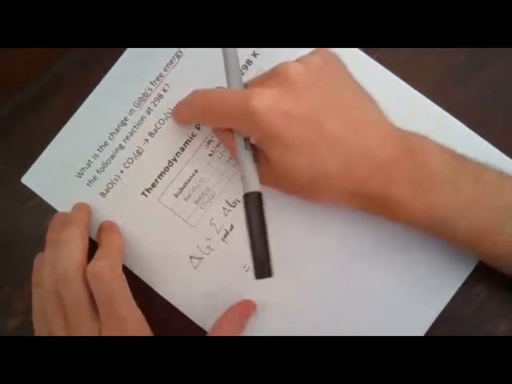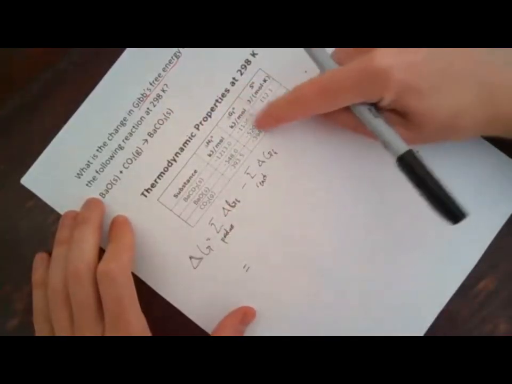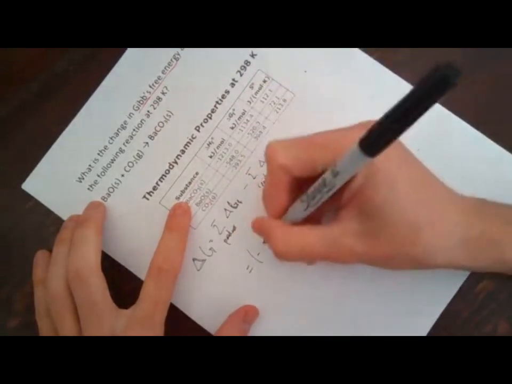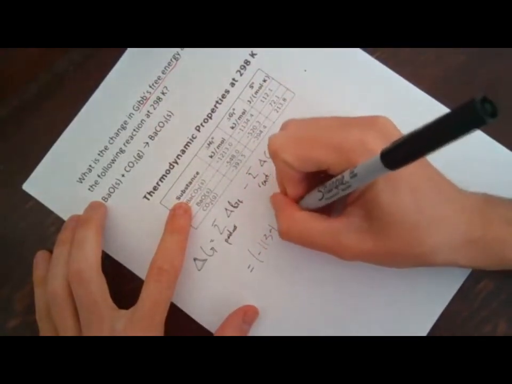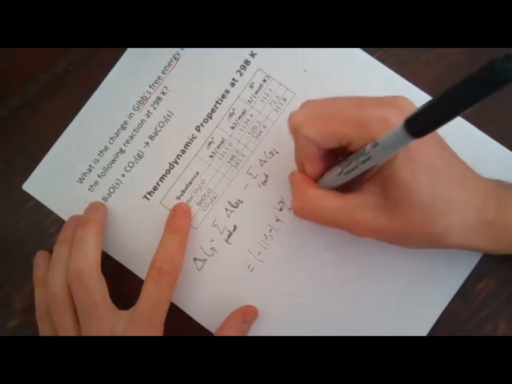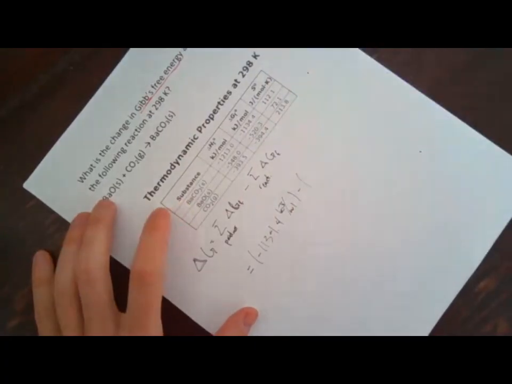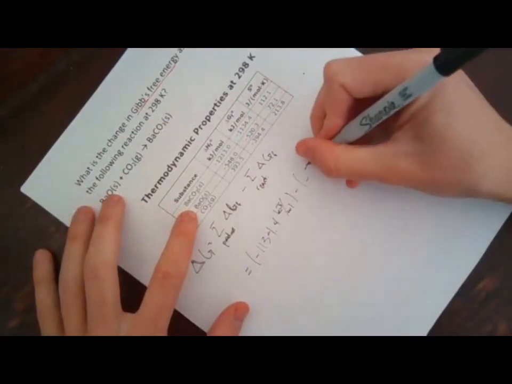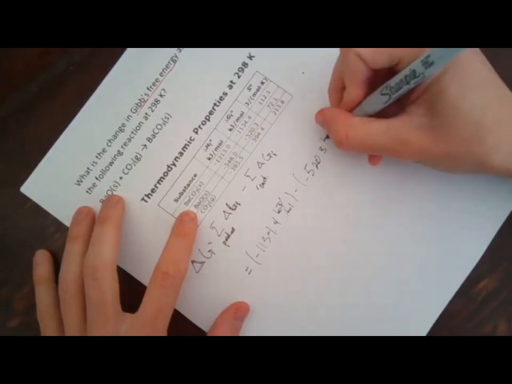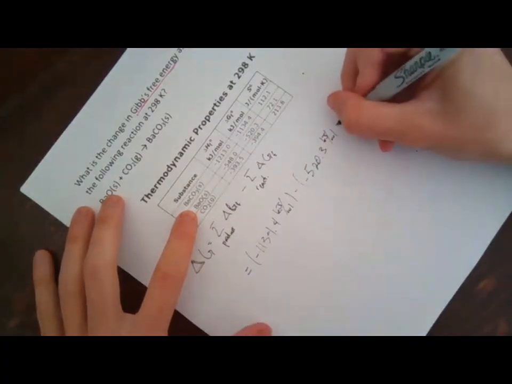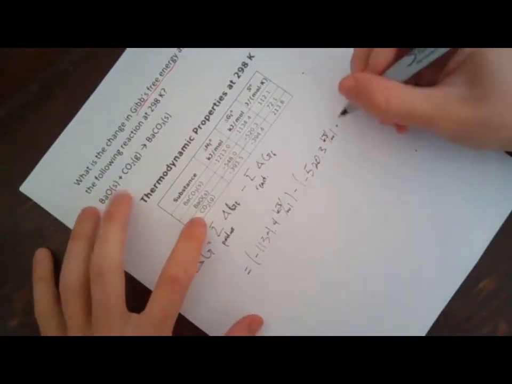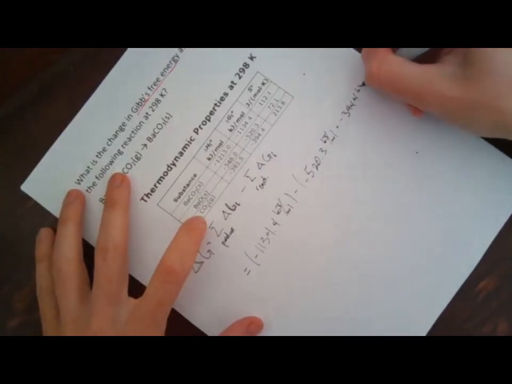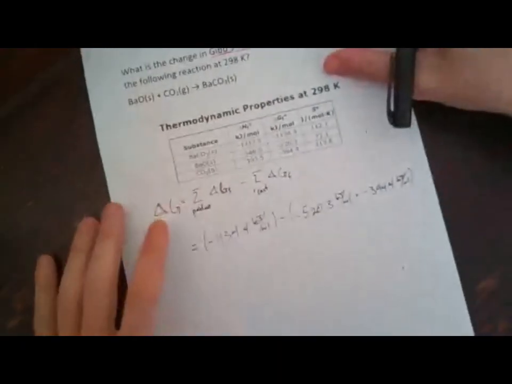Everything has ones in this equation for the coefficient, so we can just use these values. My product is barium carbonate, so that's going to be negative 1134.4 kilojoules per mole, minus, and then we want to sum over all of my reactants. Barium oxide is negative 520.3 kilojoules per mole plus the carbon dioxide, negative 394.4 kilojoules per mole.